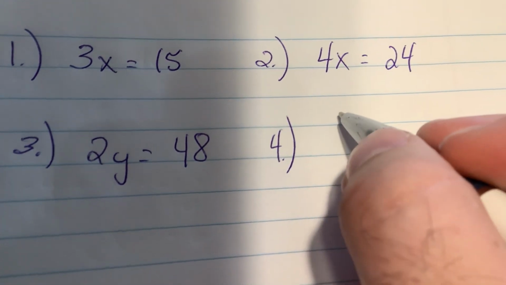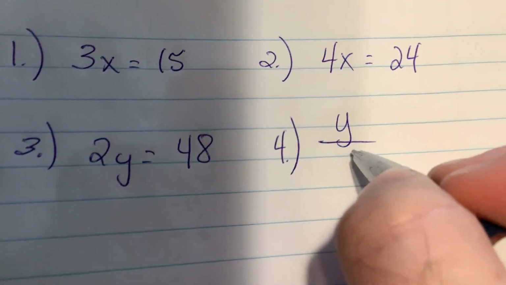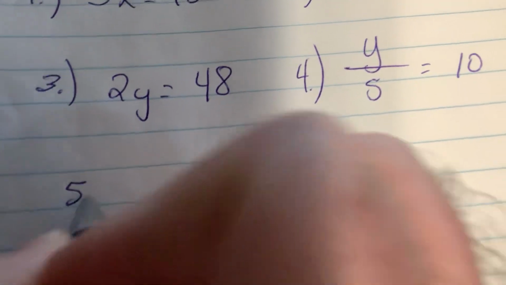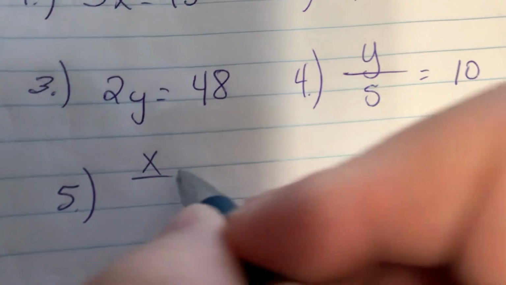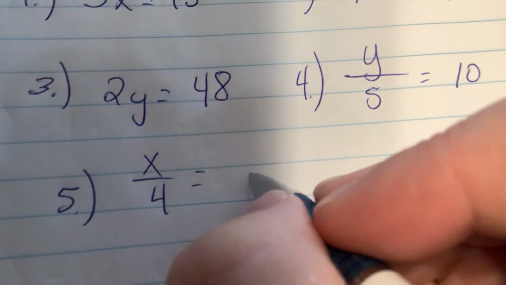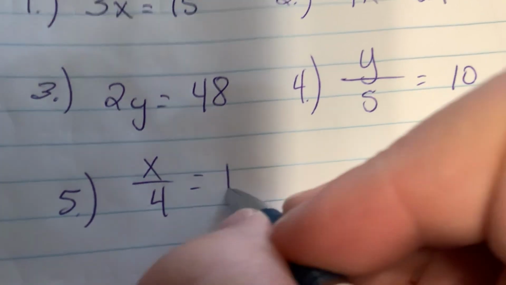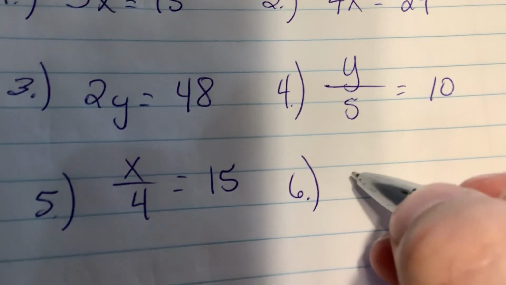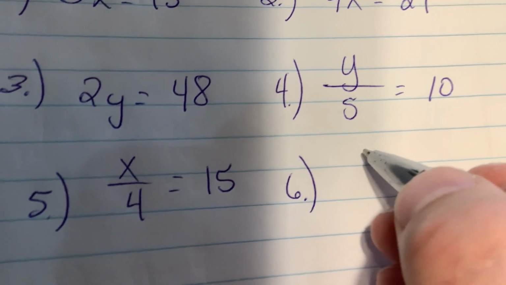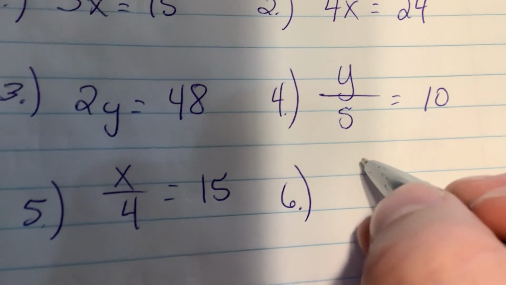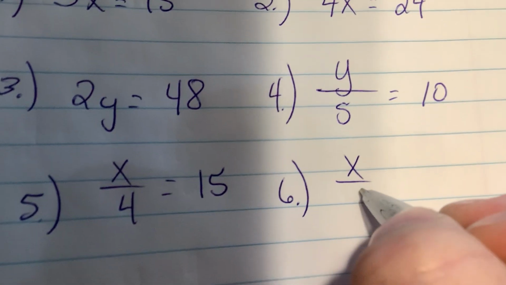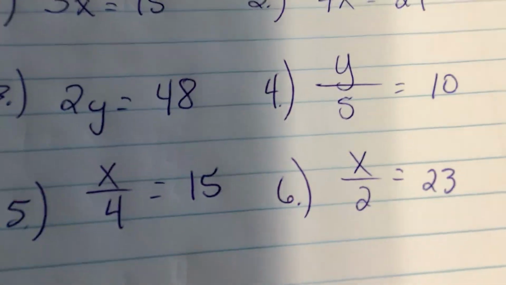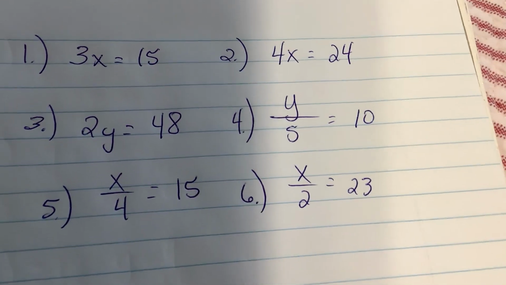Let's do some division. So y divided by 5 is 10. x divided by 4 is, now these don't have to come out even because you're just multiplying both sides. Okay, so do those 6 problems.